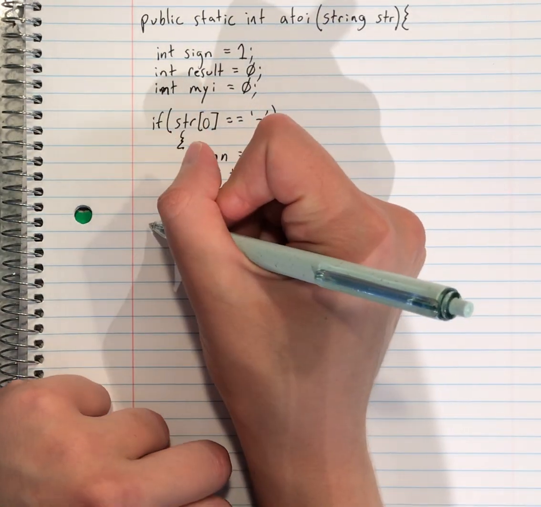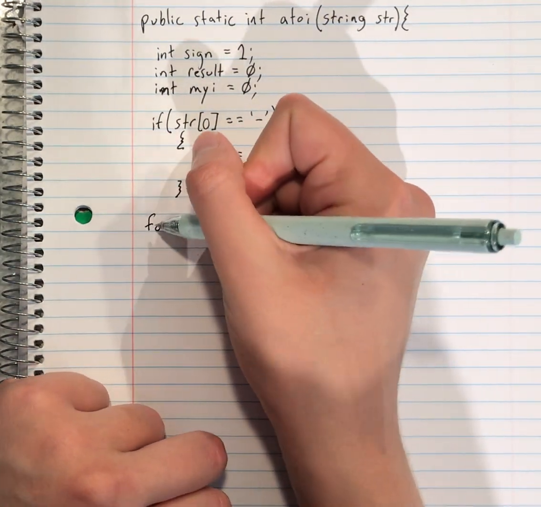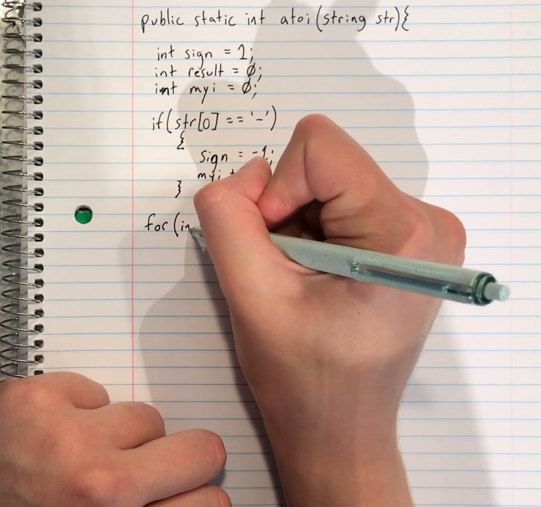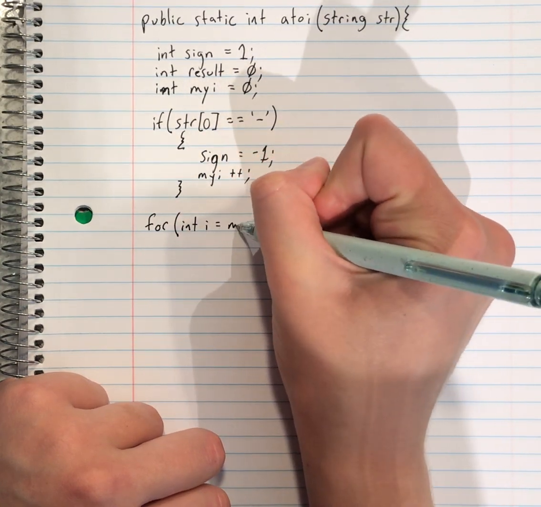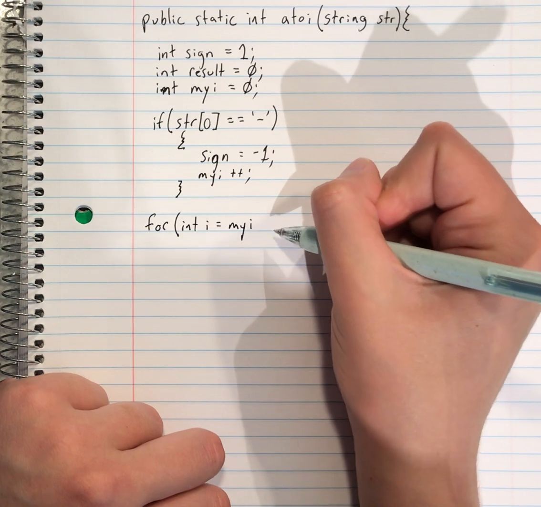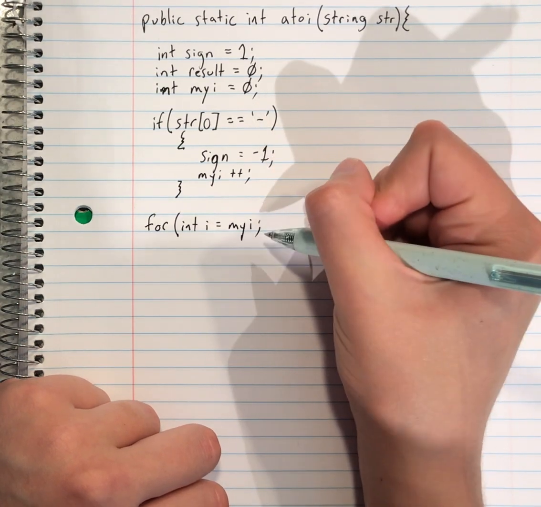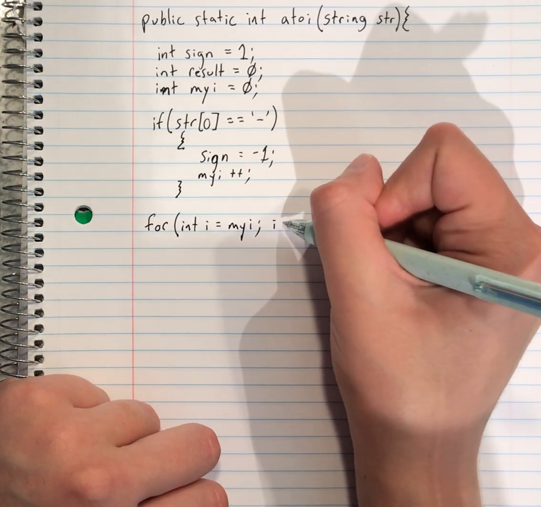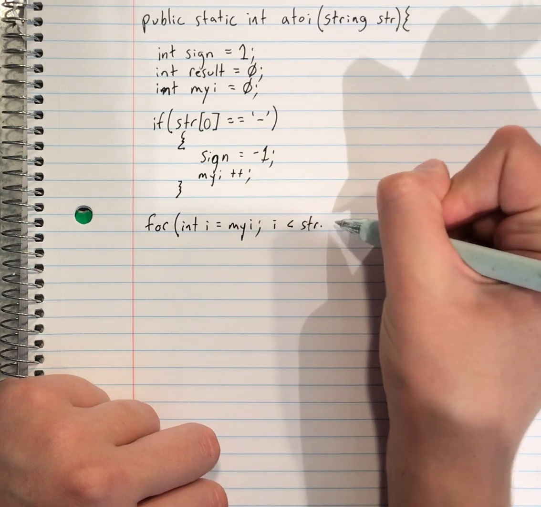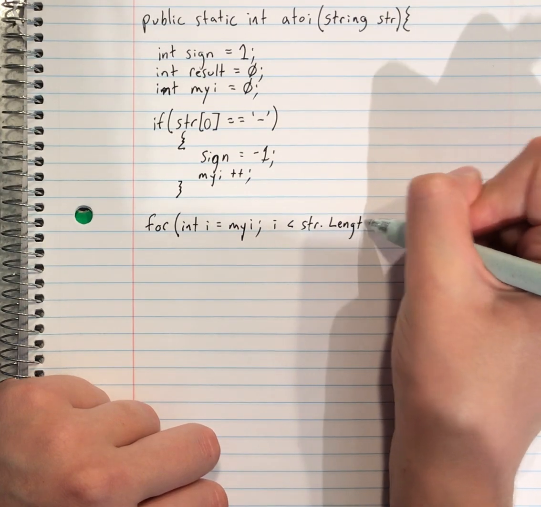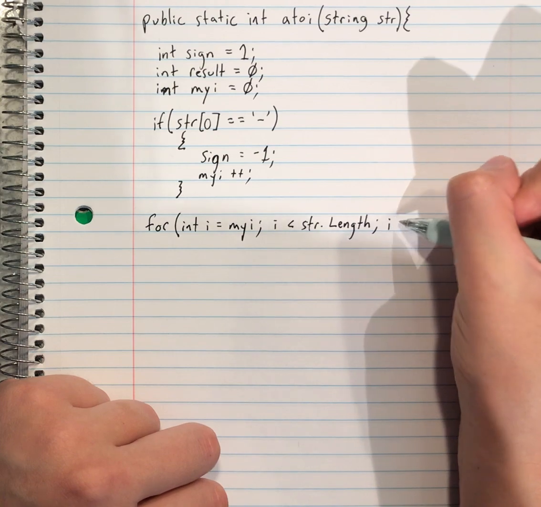Okay. I'll iterate through the string, starting at myI, which either is 1 or 0, for the length of the string, incrementing i.